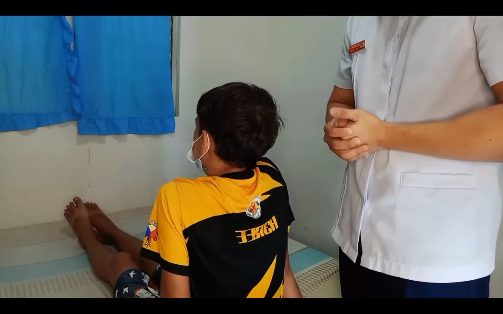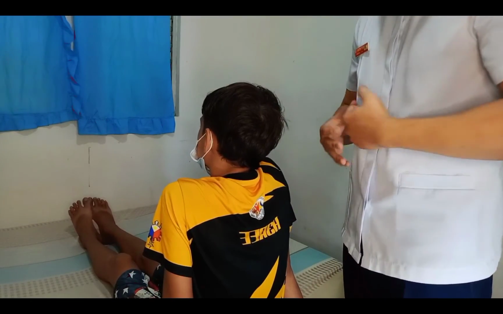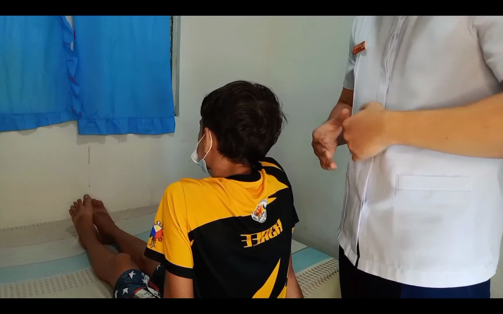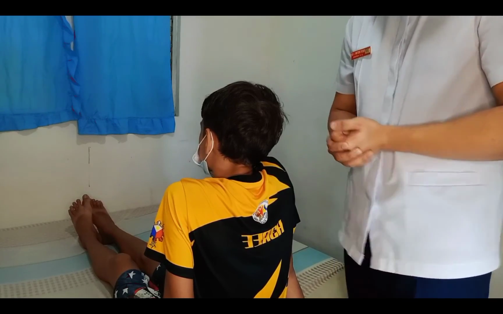And last, we need to listen with the stethoscope for changes in breath sound. This is to assess whether there are any fluids or any mucus.